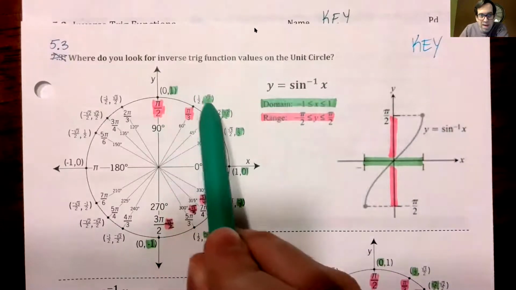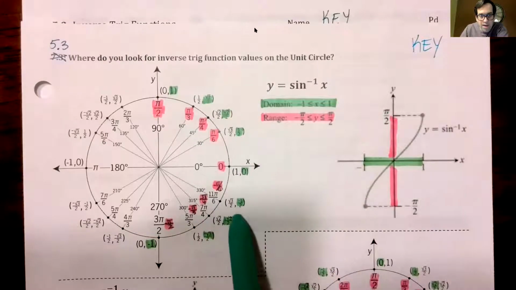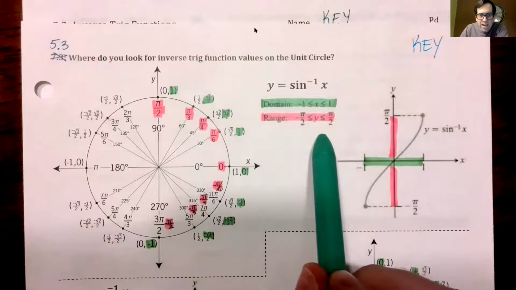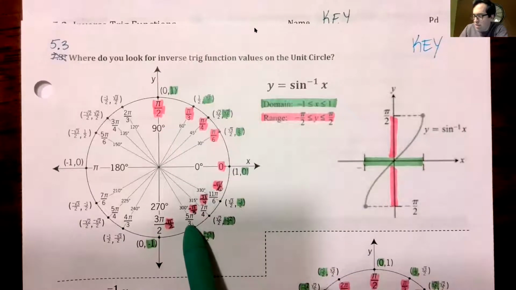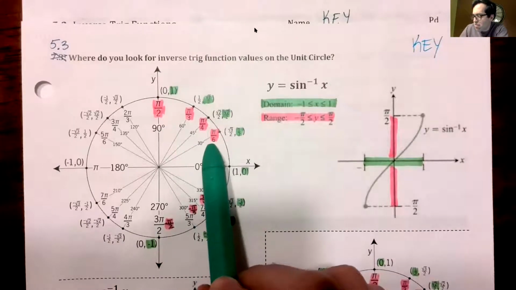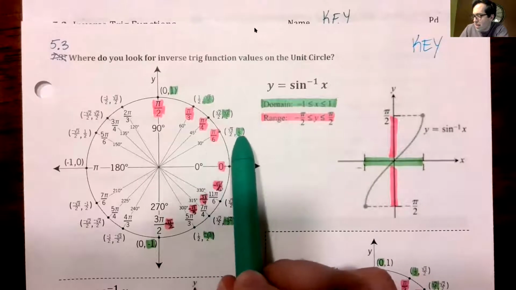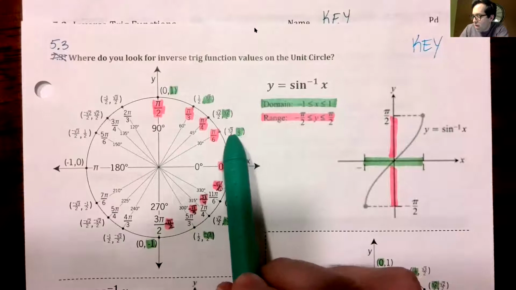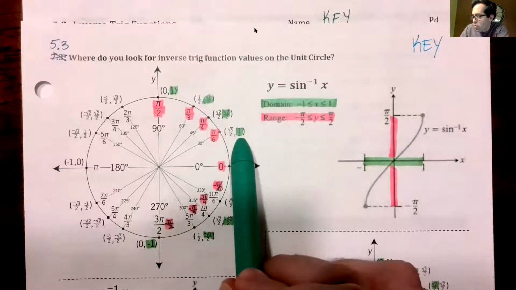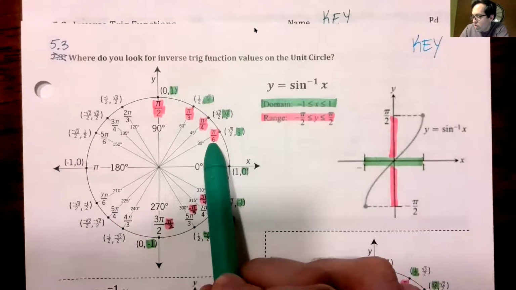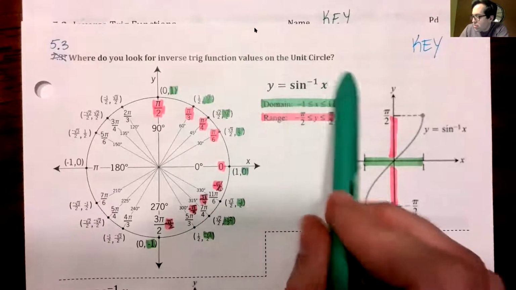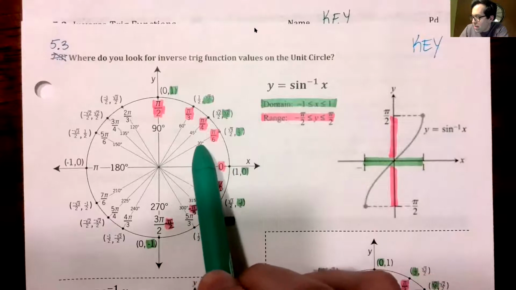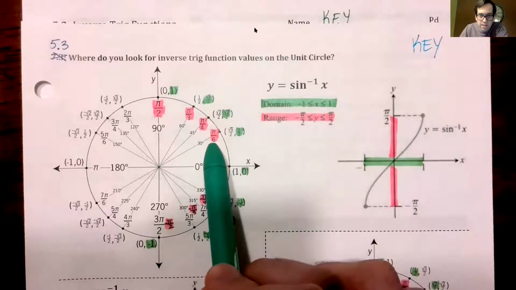So I recommend that you highlight or underline all of the y values on the right half of the circle. The range then is the angle. So normally with sine, if I told you to find the sine of pi over 6, you would look for pi over 6, and the output would be the y value. Now it's switching. So the 1/2 is the input, the pi over 6 is the output. So if I told you to find the sine inverse of 1/2, you would look for 1/2, and then the angle would be the answer, pi over 6, all right?